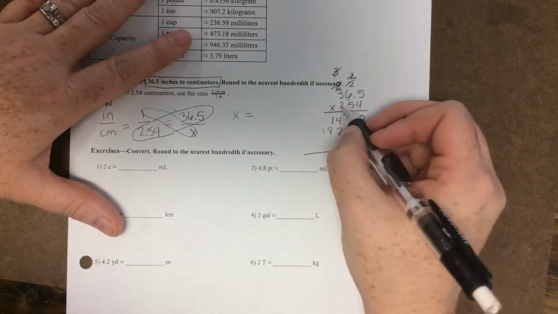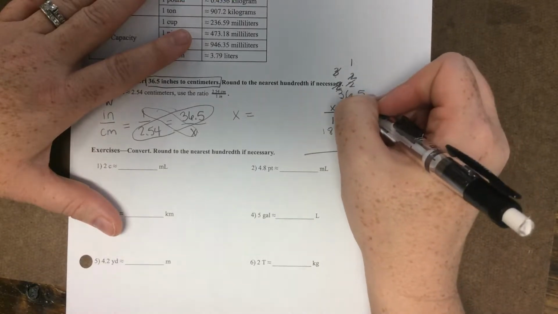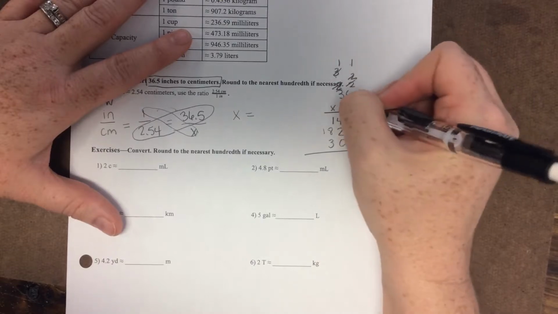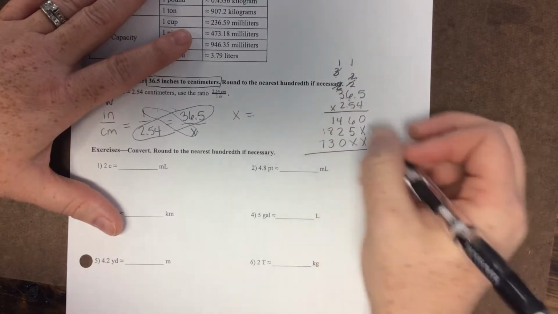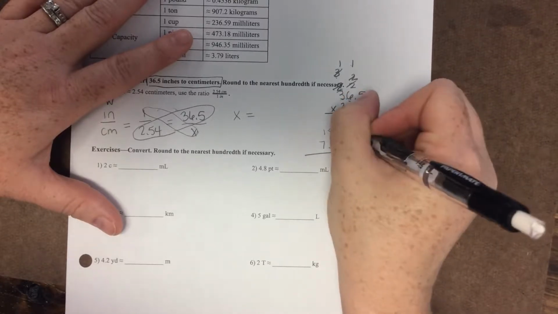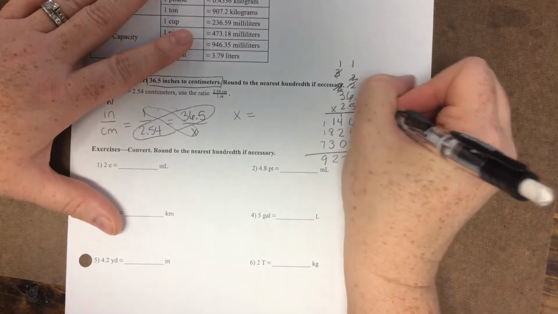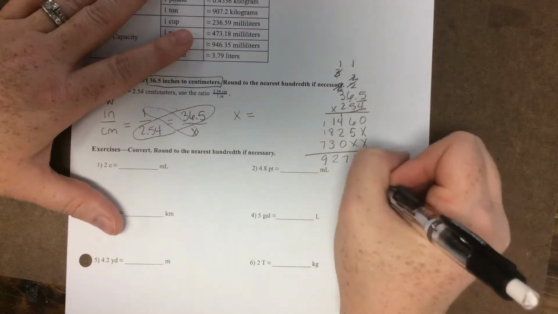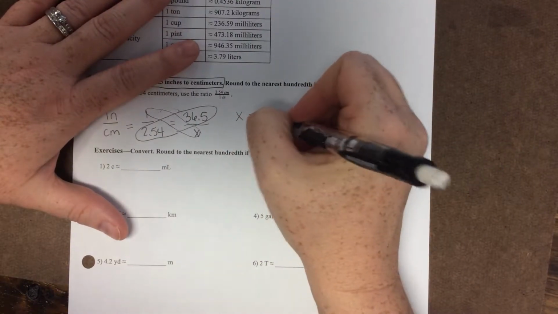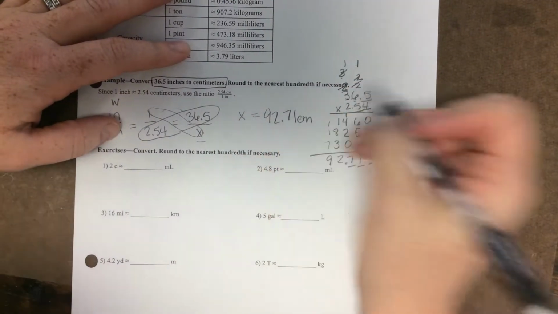Then 2 times 5 is 10, carry 1. 2 times 6 is 12, plus 1 is 13. And 2 times 3 is 6, plus 1 is 7. And if you count, we have 1, 2, 3 decimal places, so we have 92.71, and it's on the bottom, so it's centimeters.